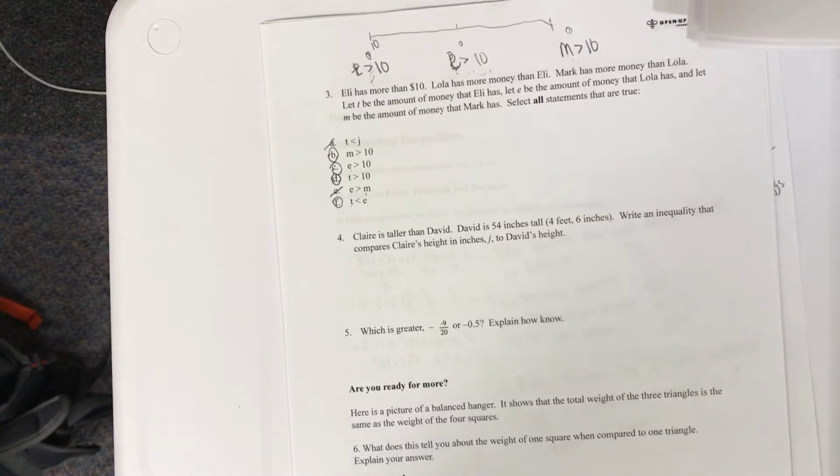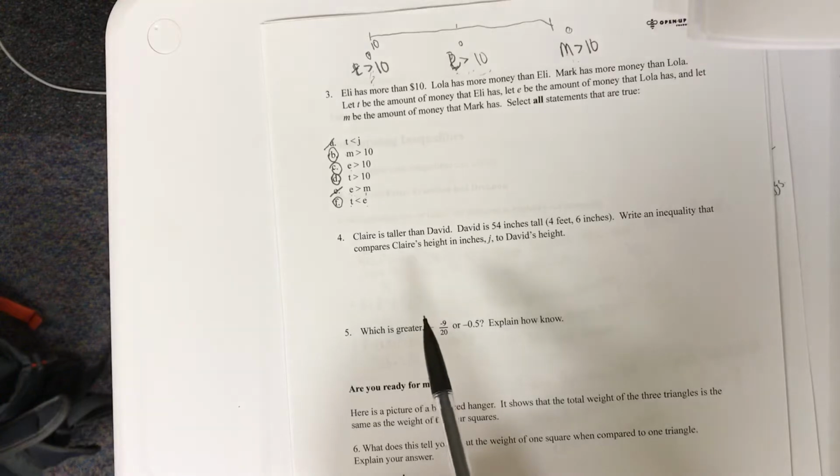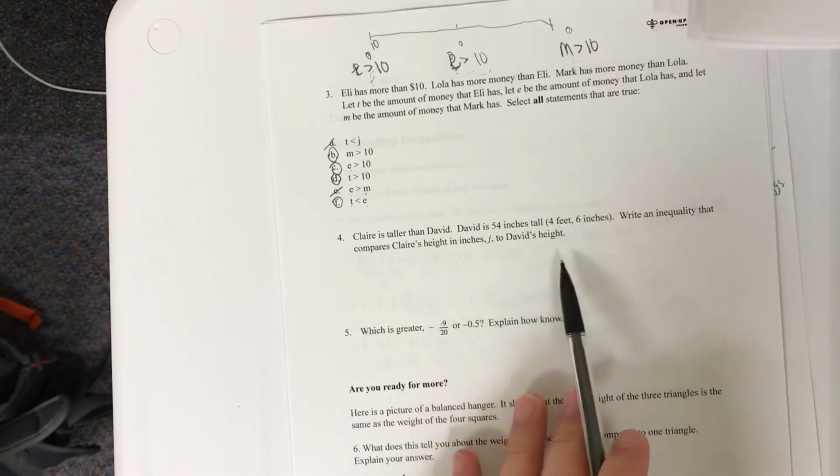I know that I used some funky letters at first, but then I went back and reread it, so my apologies there. It says Claire is taller than David. David is 54 inches tall, 4 feet 6 inches. Write an inequality that compares Claire's height in inches, J, to David's height. So in this problem, what we're going to do is we know that Claire is taller than David. David is 54 inches tall.